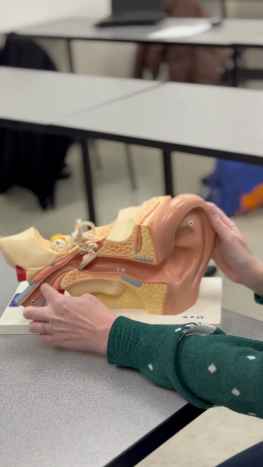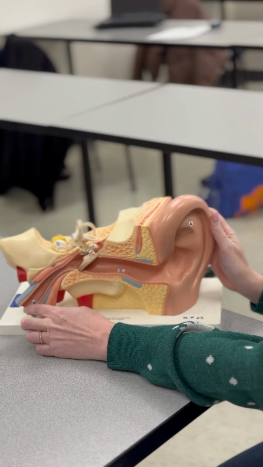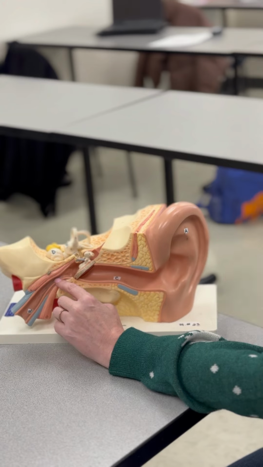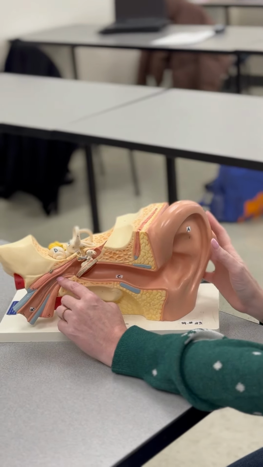So here is my eustachian tube that comes up here from the throat. Most of the time this is going to be closed. However, if you end up with a pressure issue, you can open it.